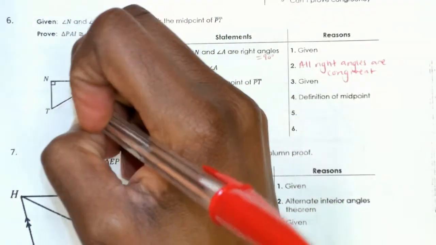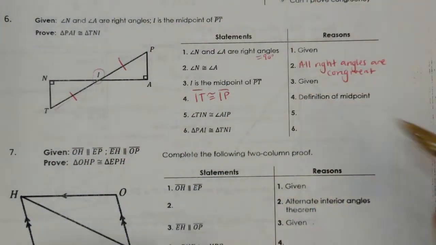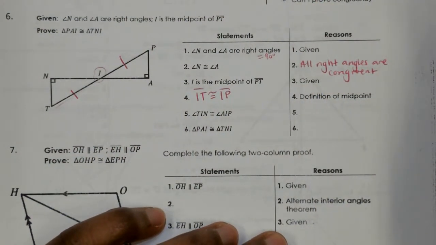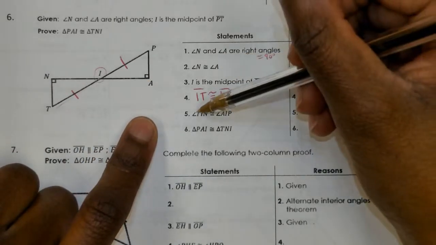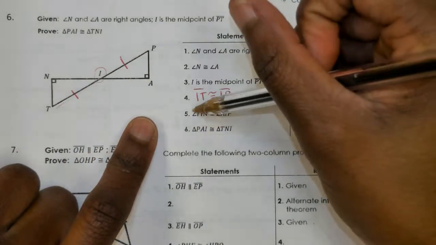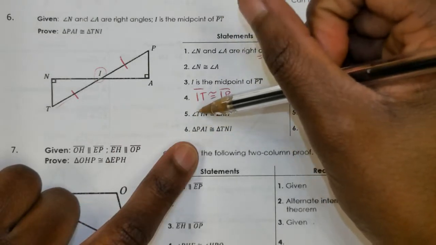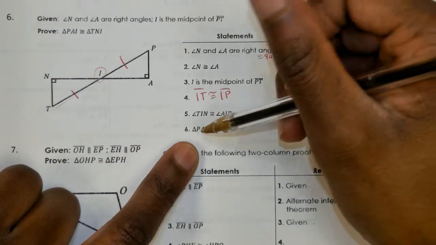Okay, so we can mark that on our figure. And you want to mark your figure because that'll help you determine how the triangles are congruent. The N and A were already marked, so I didn't have to do that part. Then they say angle TIN, so the symbols are important because this is different than the whole triangle because it doesn't have the triangle symbol.